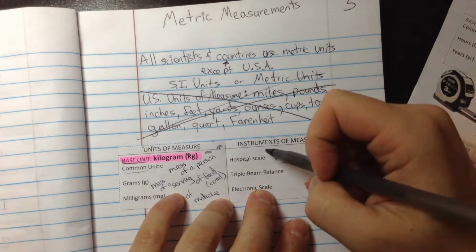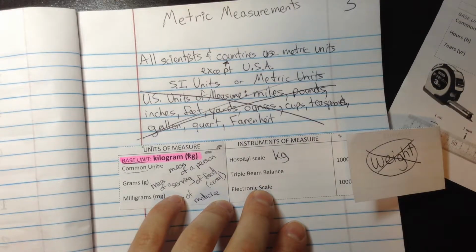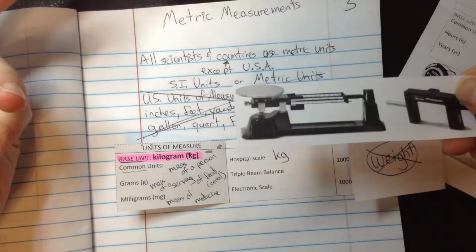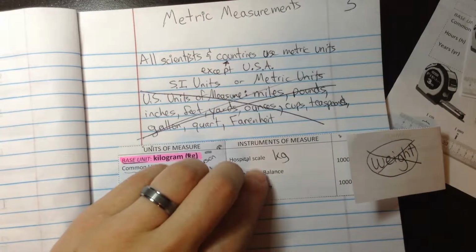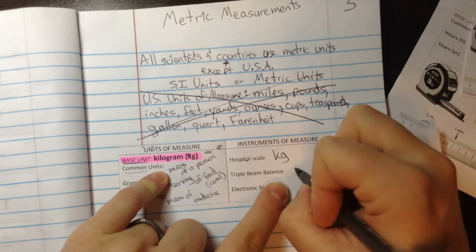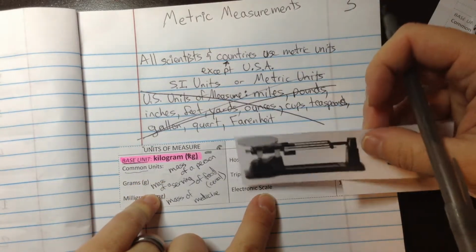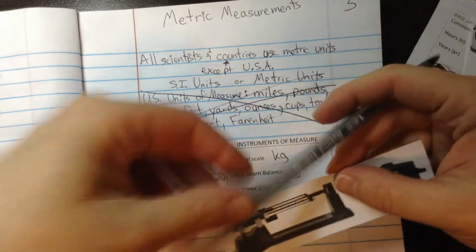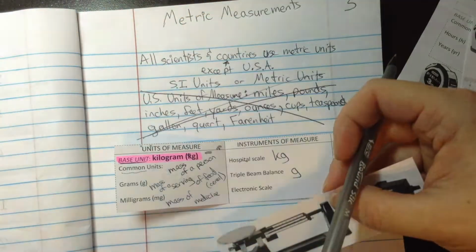All right, a triple beam balance. Now look at your pictures. Okay, find the triple beam balance. Looking at all your pictures there, triple beam balance, that one right there. Okay, that is a triple beam balance. That's used to measure things in grams. So an example of something that I would measure, like a serving of cereal, maybe the mass of my pen, or maybe the mass of my scissors. Okay, that would be something I could measure in grams.